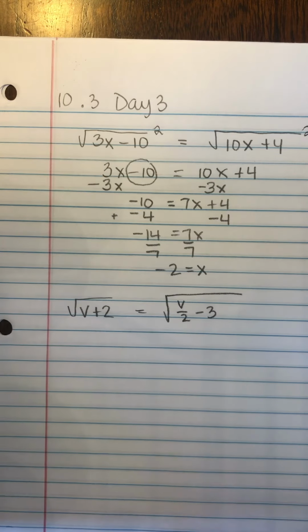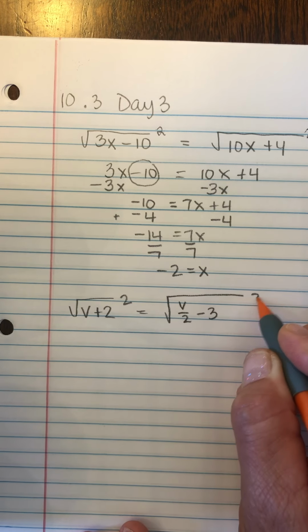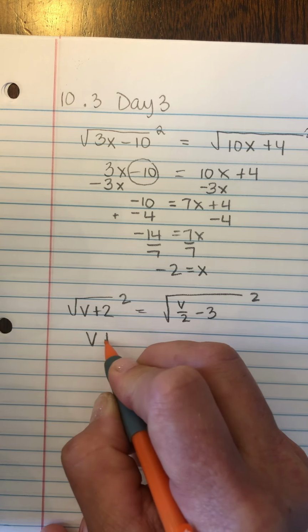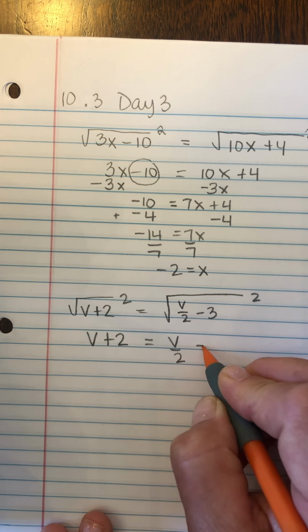Okay, now this one's a little bit more challenging because we really haven't done much of this, but there's only 2 problems. It's really not too bad. You're still going to square both sides. So I've got v plus 4 equals v over 2 minus 3.